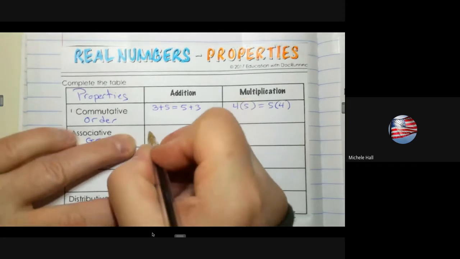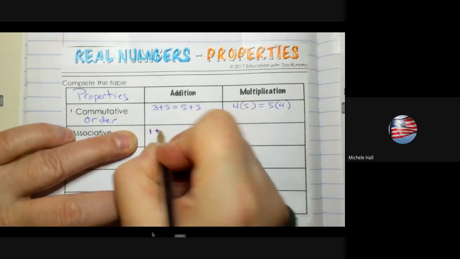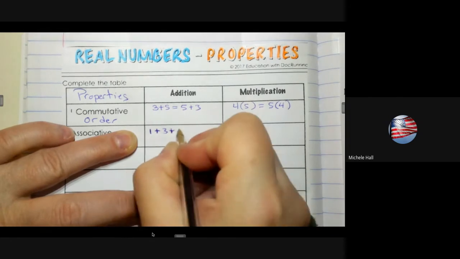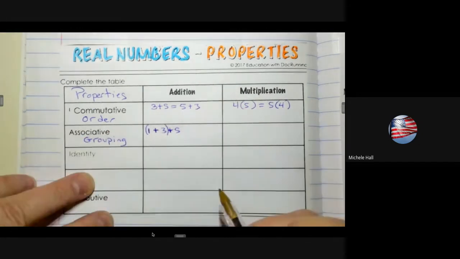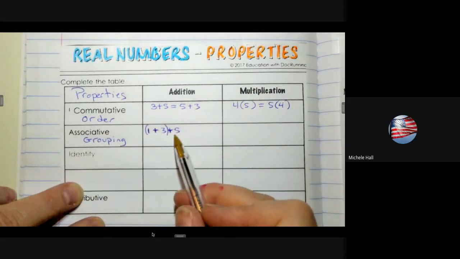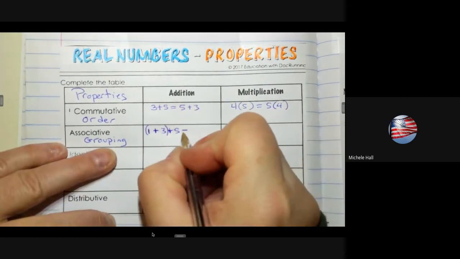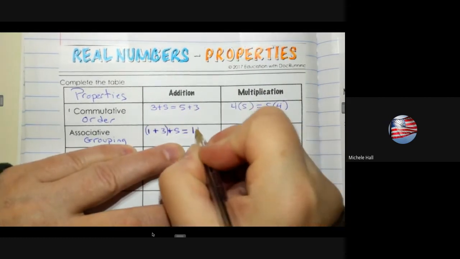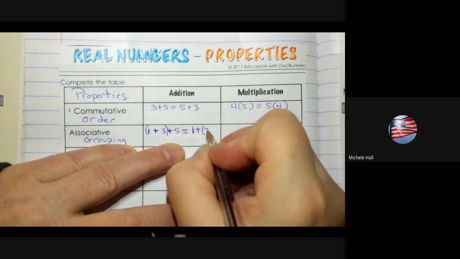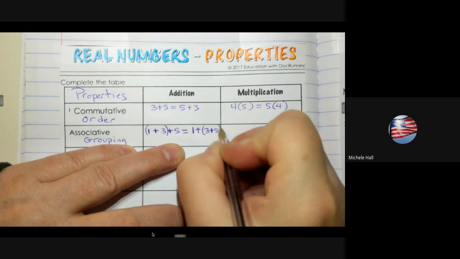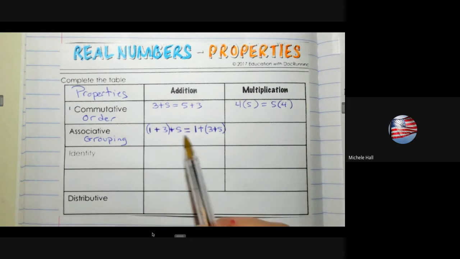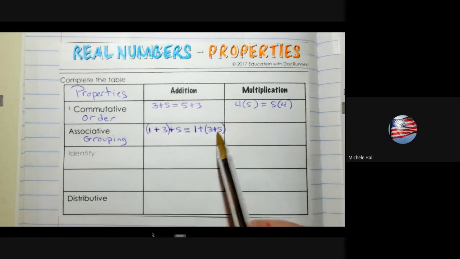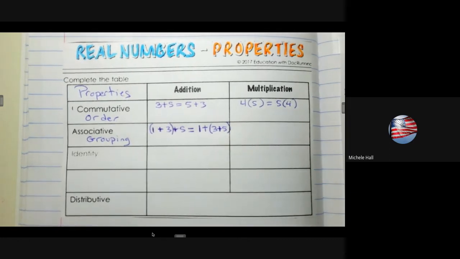If I have 1 plus 3 plus 5, and I want to add 1 and 3 together first, order of operations says to do the parentheses first and then to do adding. That would be the same thing as 1 plus, this time I'd like to group together 3 and 5. So 1 plus 3 in parentheses plus 5 is the same thing as 1 plus, in parentheses, 3 plus 5. All we have to do is check this to see if it's true.